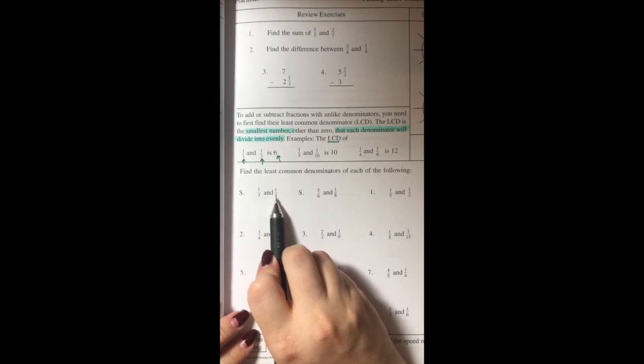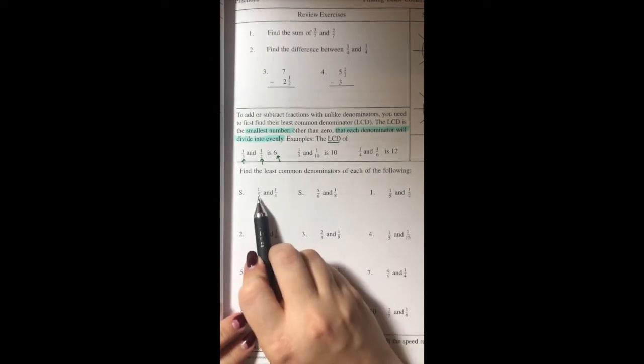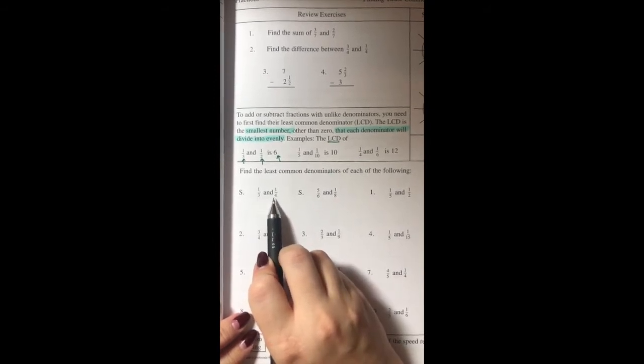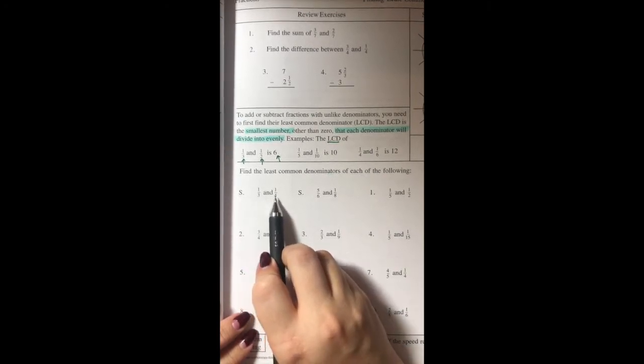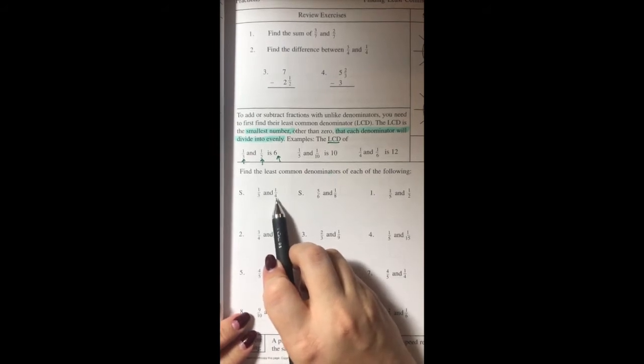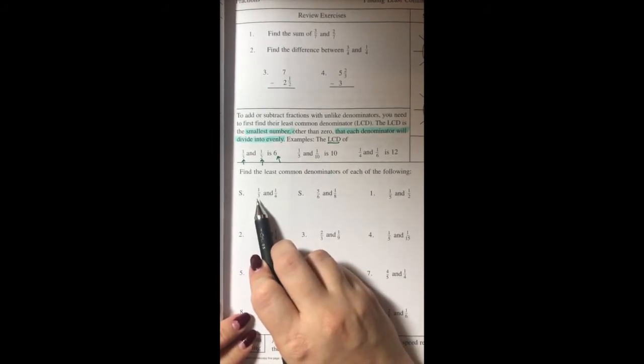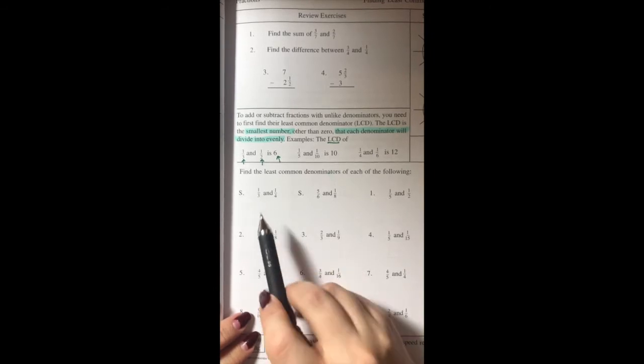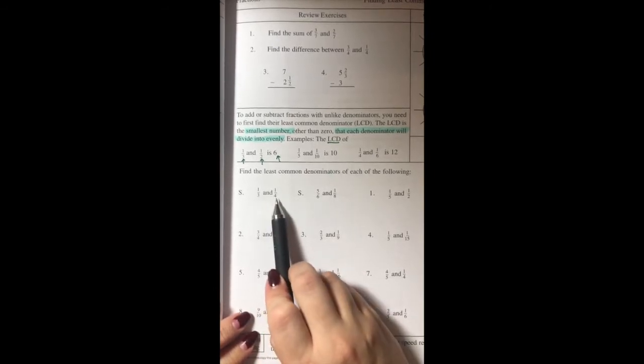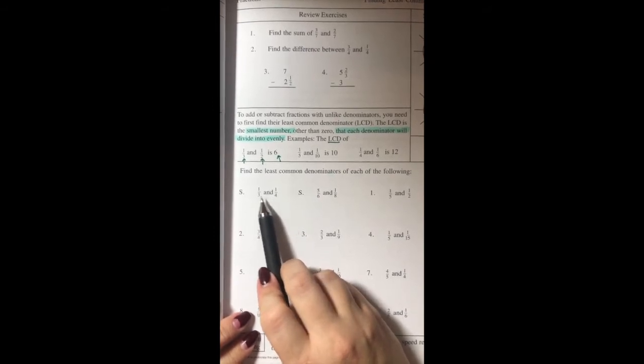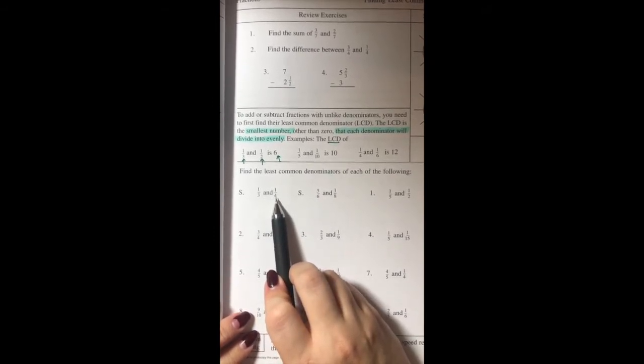No. What about 5? Does 3 or 4 fit into 5 evenly? No. 6? Well, 3 does fit into 6 evenly, but does 4? No. 7? Neither one fits. 8? Well, 4 does fit into 8 evenly twice, but 3 doesn't, so it can't be 8. What about 9? 3 fits into 9 evenly, but not 4. 10? Neither fit evenly. 11? Neither fit evenly. What about 12?